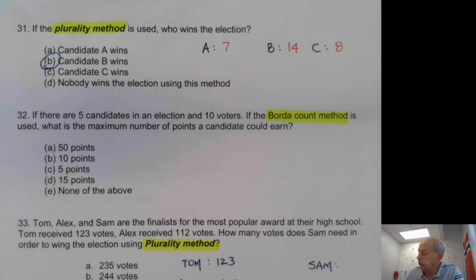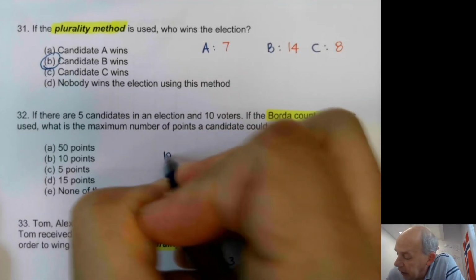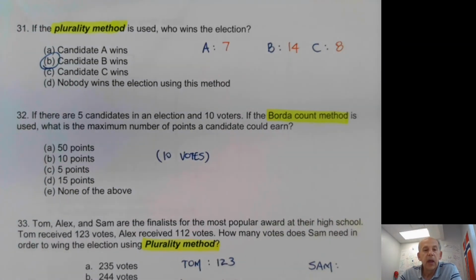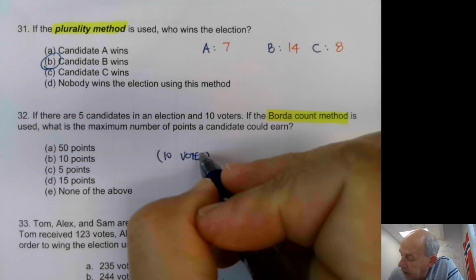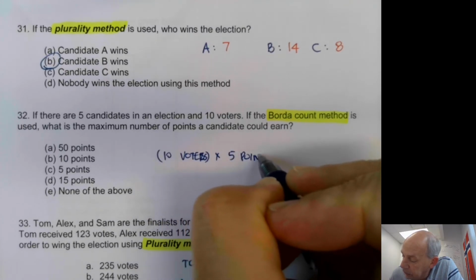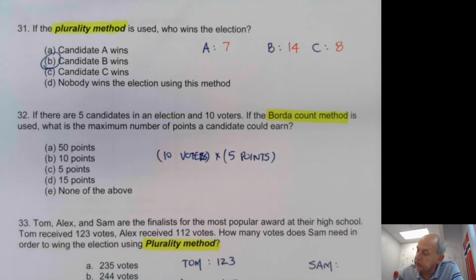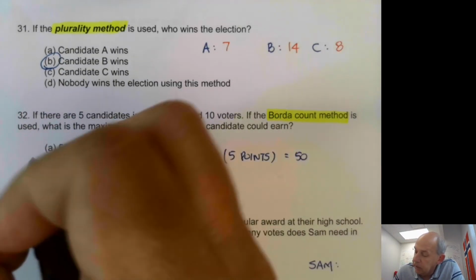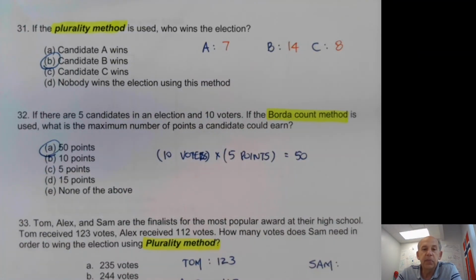Now, 32. If we have a Borda count method and we have 10 voters and we have 5 candidates, if we have 10 voters and all voters vote for the same candidate for first place, they would pick up 5 points 10 times for a maximum of 50 points. That's the maxed out number of points a candidate could get.